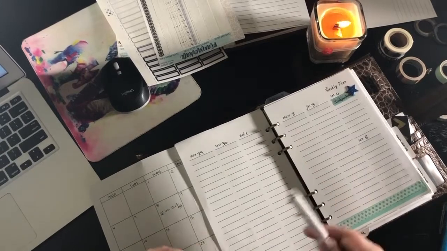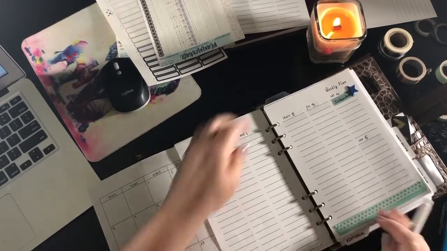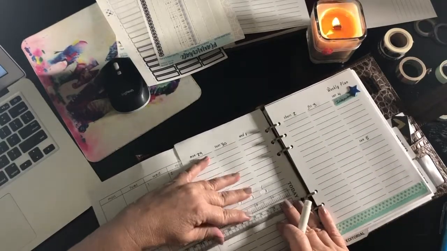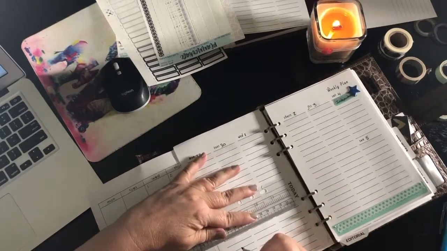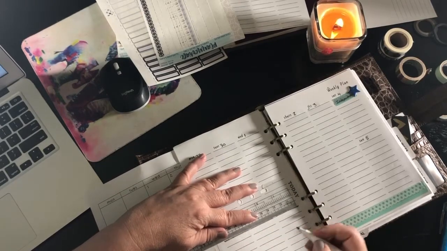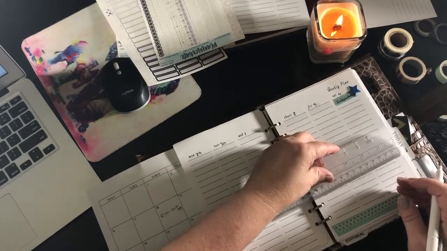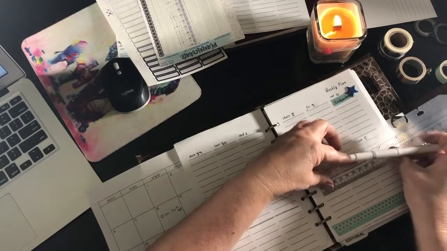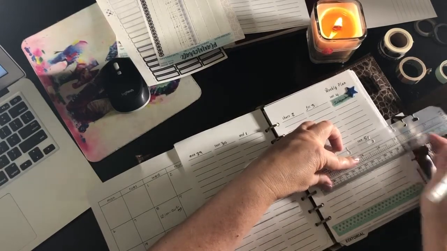Now I'm marking out my layout. I'm drawing out the lines for the list, the bottom of the pages. In a moment here, I will mark out the morning, afternoon, and evening blocks in the upper section of the pages. I have been using this layout for a little while now, and I'm pretty happy with the way it has been working for me.